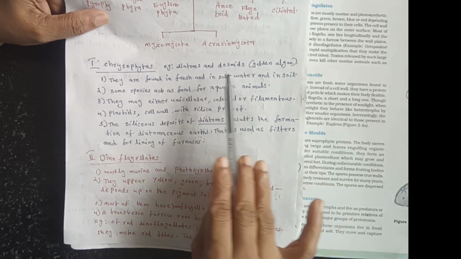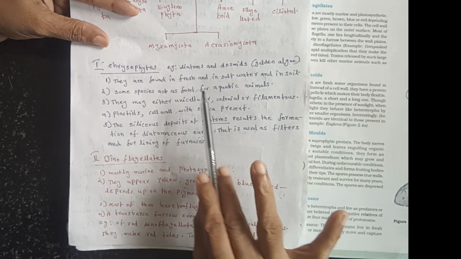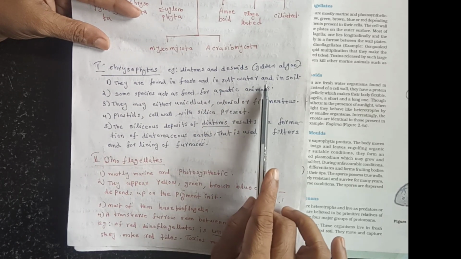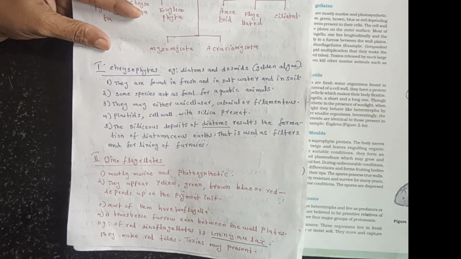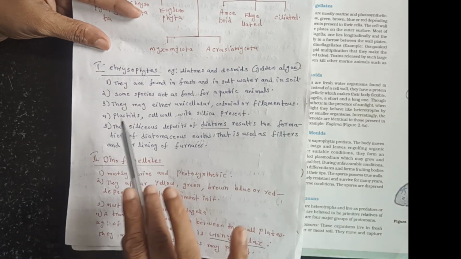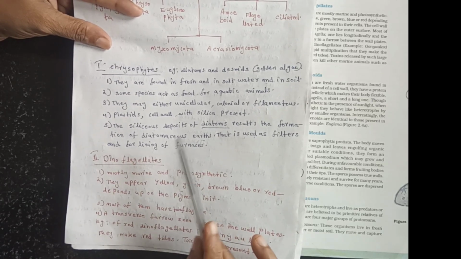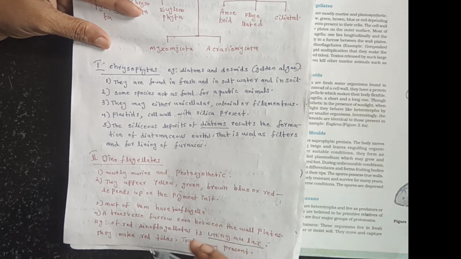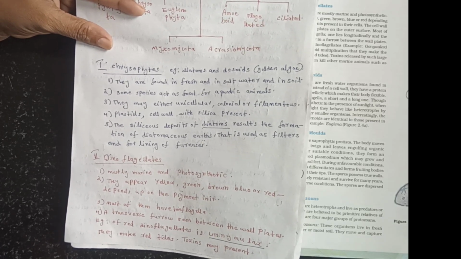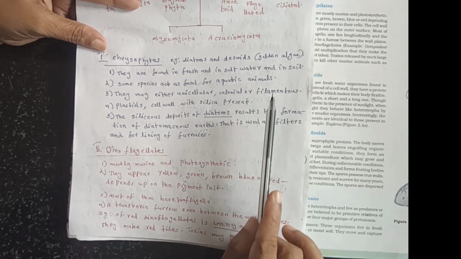The characters: they are found in fresh water, salt water and also in soil. Some species act as food for aquatic animals. Diatoms are the main species that serve as food for other aquatic animals like fishes.